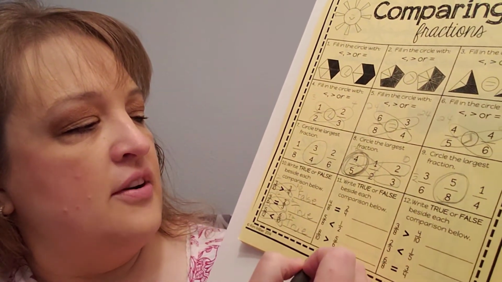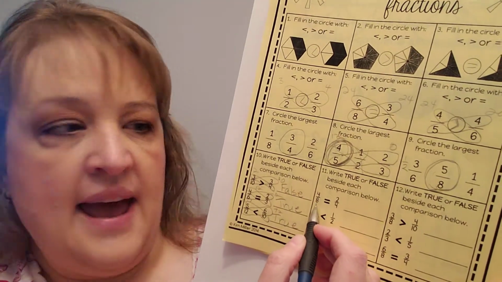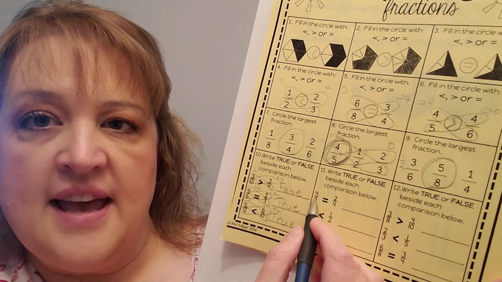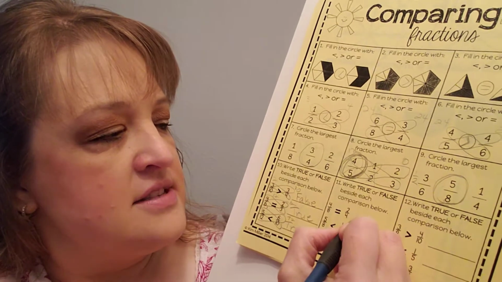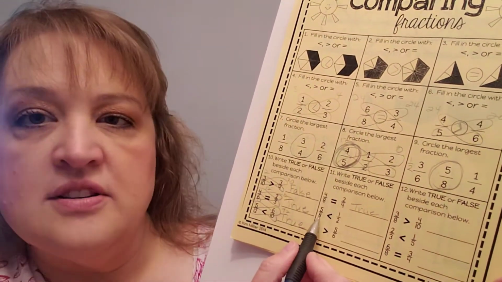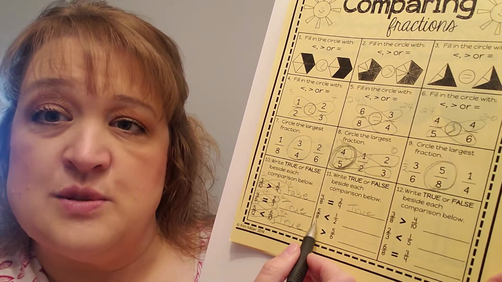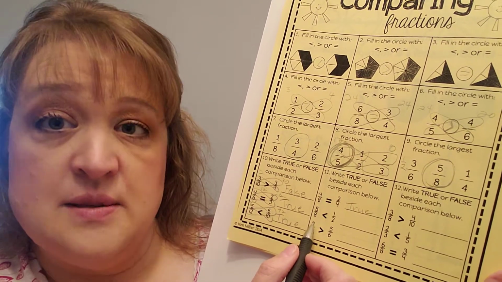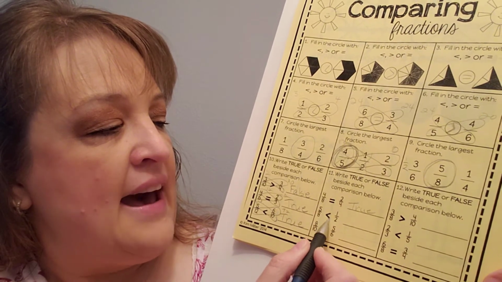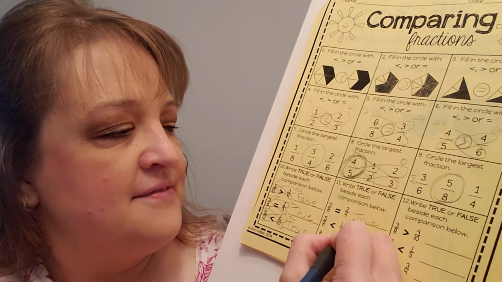4/8 and 2/4. Well, I know that 4 out of 8 is half, and I know that 2 out of 4 is half. So does a half equal a half? Yes, true. All right. Oh, here's my 5/8 again. 5/8 is bigger than half because 4/8 would be half. So 5/8 is bigger. And this says half. Uh-oh. This is showing that half is bigger than this. False.